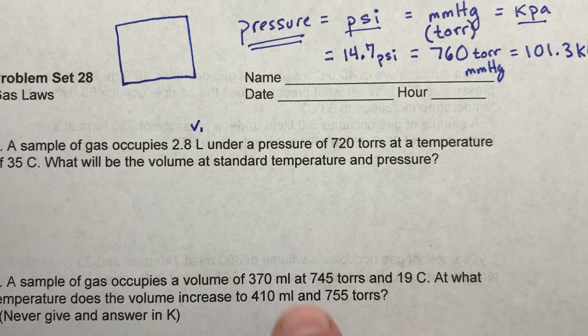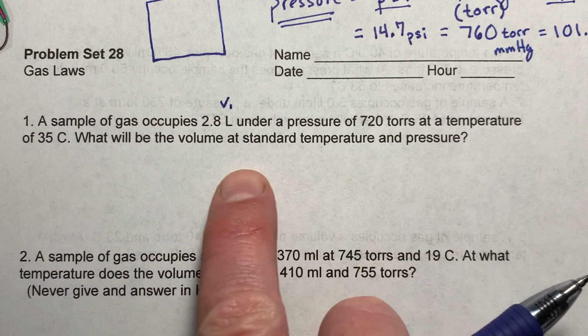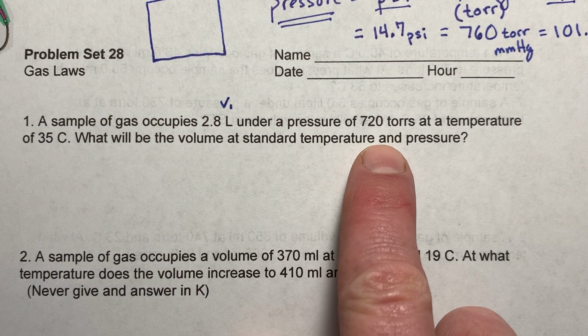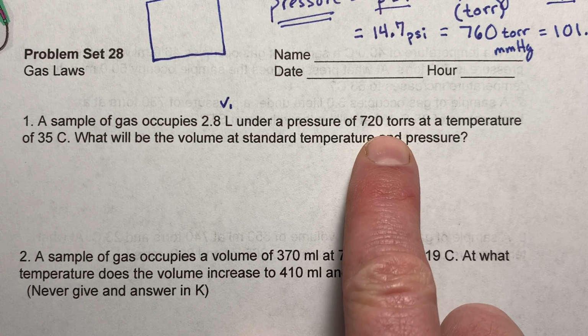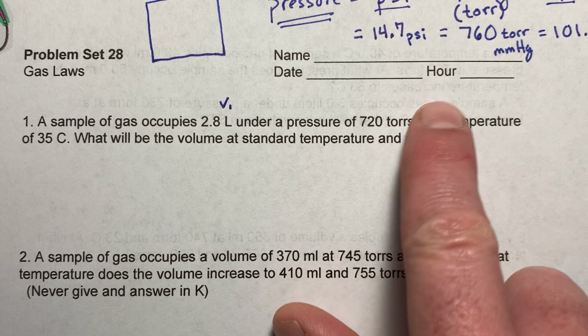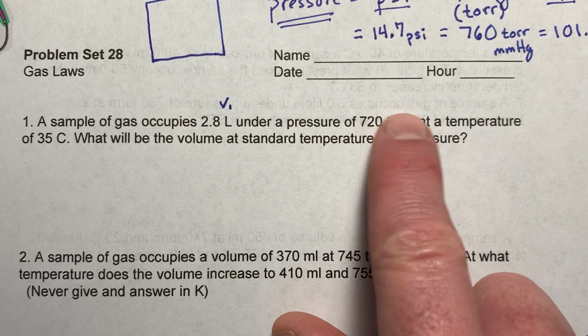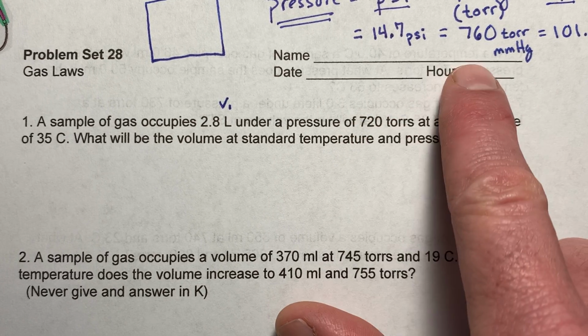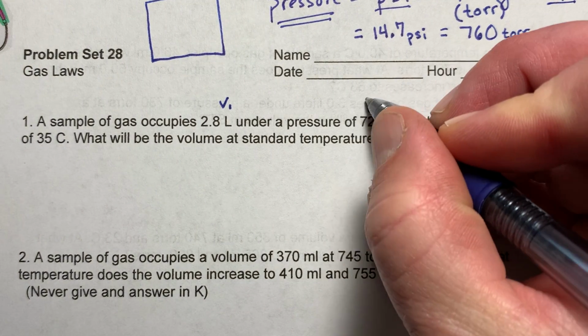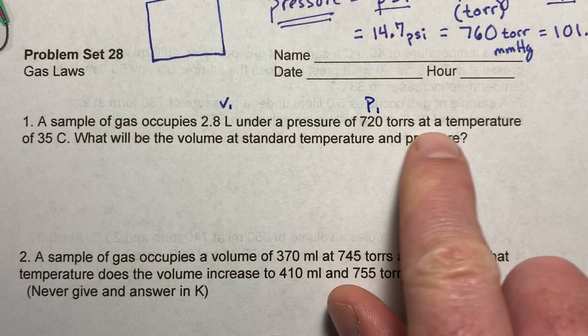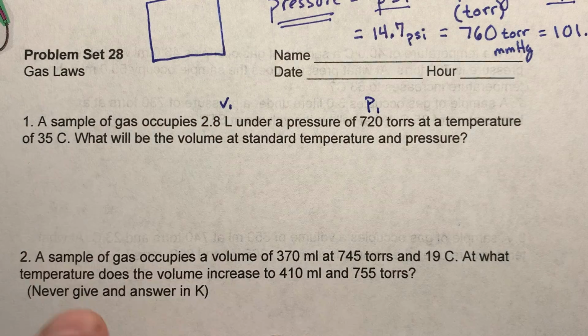So let's take a look at this problem again, okay? We've got our volume, we've got a pressure right here. 720 torr, oh, that's less than our 760. So we might be higher in altitude here because we have a lower pressure than the 760. This is a pressure, I'm gonna write P1, at a temperature of 35 Celsius.